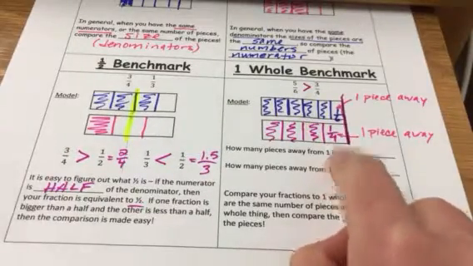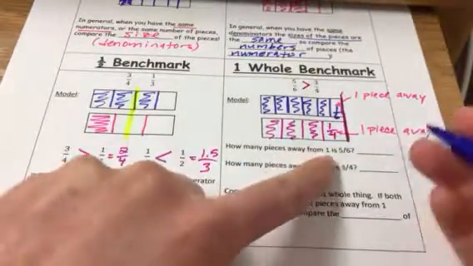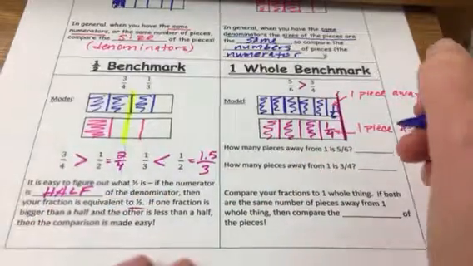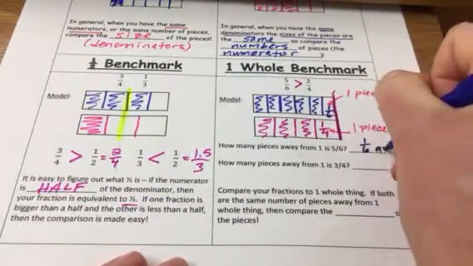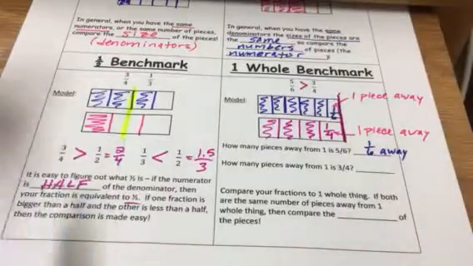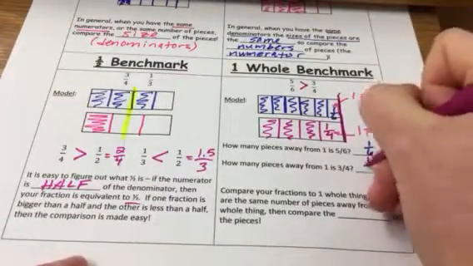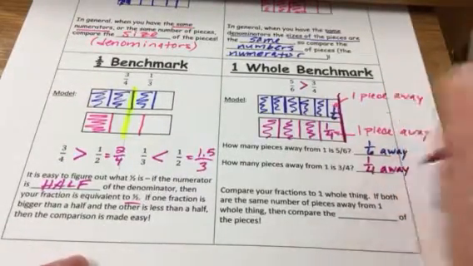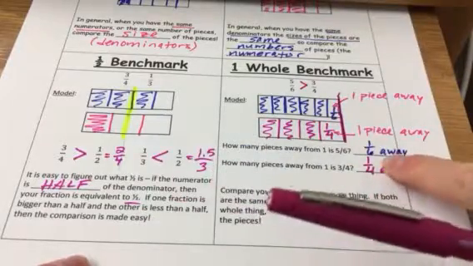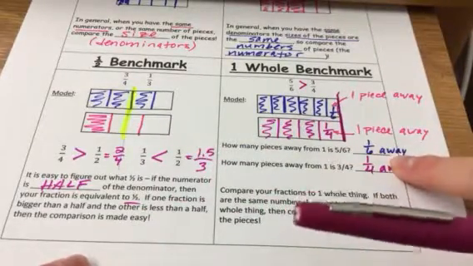Again, we're just summarizing what I already worked through. How many pieces away from 1 is 5/6? Well, it was 1/6 away. But then our 3 quarters was 1/4 away. This ended up being a bigger gap. That was a smaller gap, which meant this was closer to 1.